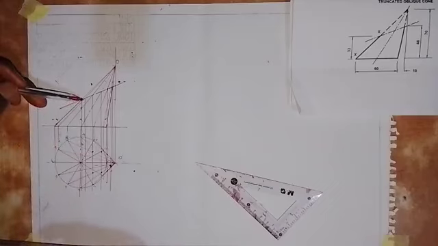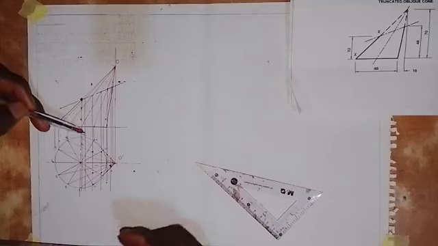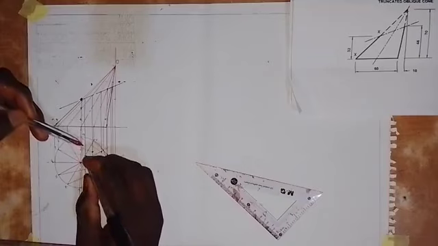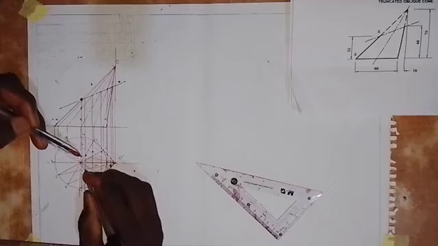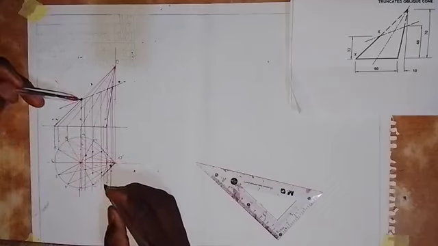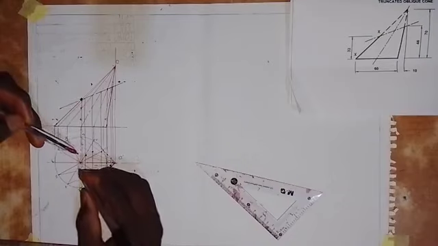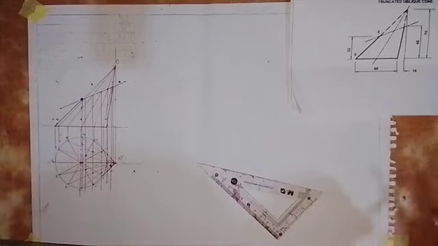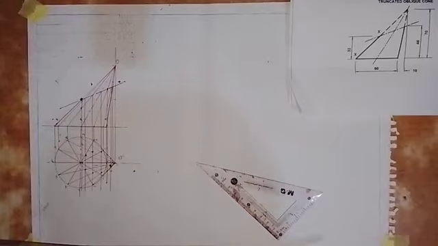Then we now have 5 and 7. So if I come down like this, it touches 7 at this point, this is 7 here, okay. Then it touches 5 at this point, this is 5. And lastly for 6, if I come down like this, it intersects 6 at this point, so we have this now. We are going to join these points together with the use of a French curve.